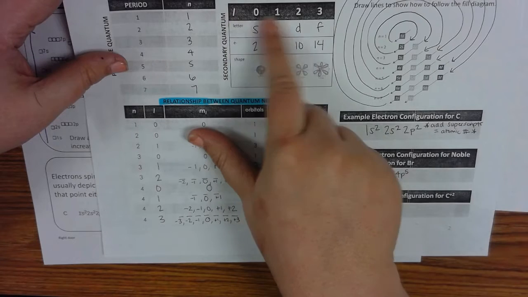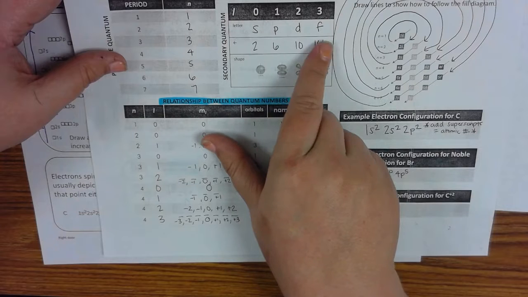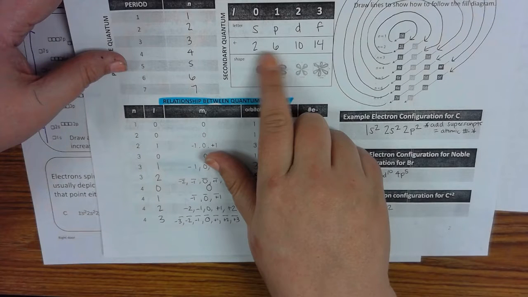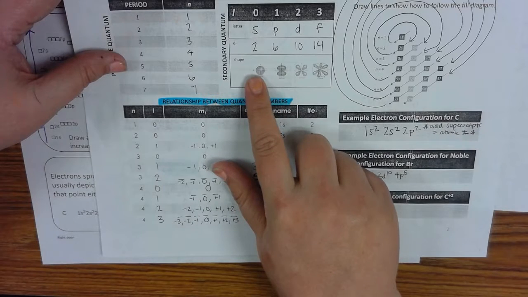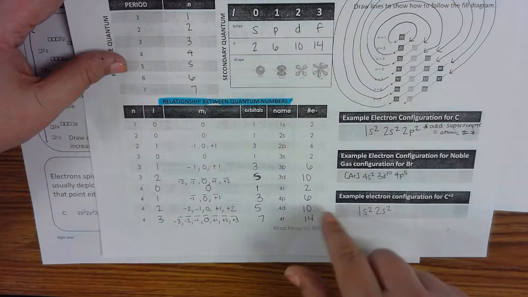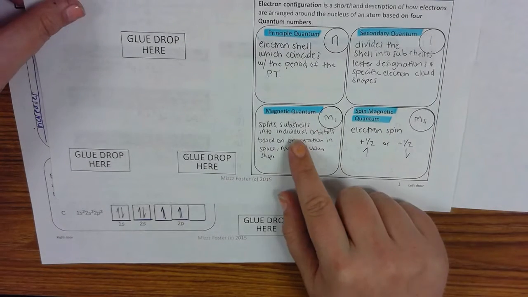So here are your L's. These are the letters that correspond with it: S, P, D, F, and each one can hold so many electrons, and it has a certain shape. We already went over this in the other video. Then you have what's called the magnetic quantum number, and that's the subshell.